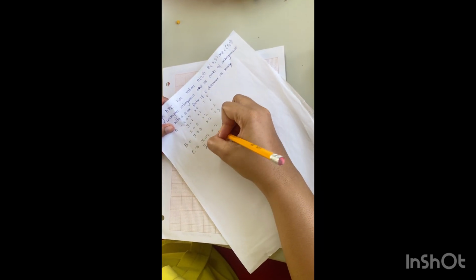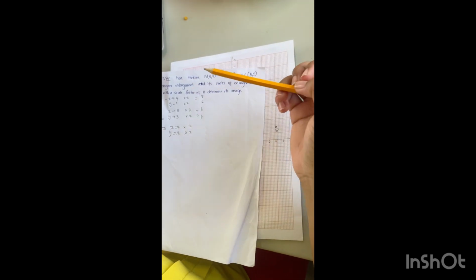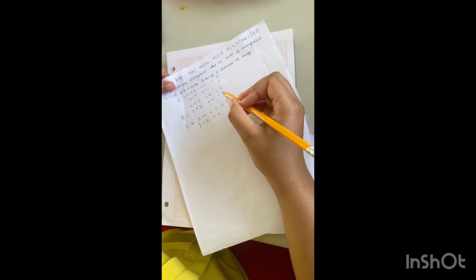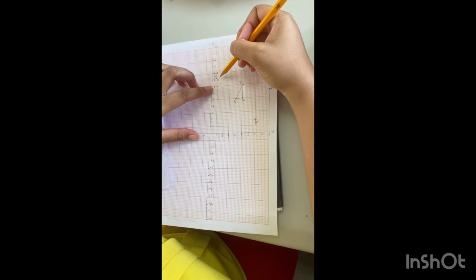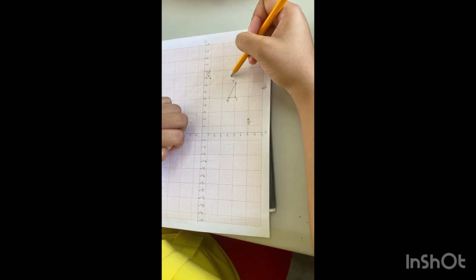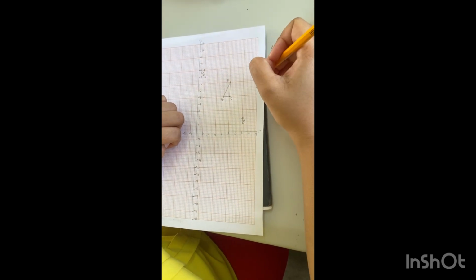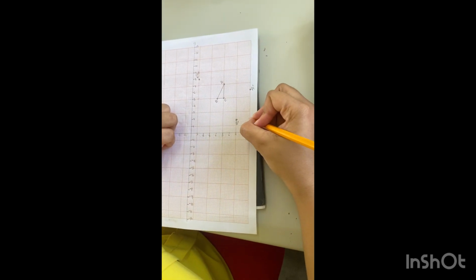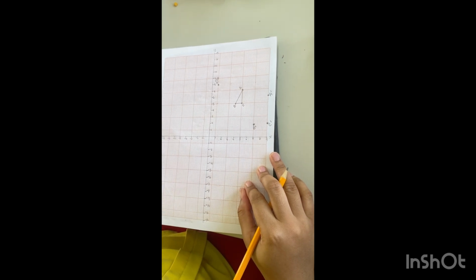So when I multiply by 2, I get 8 movements on the x-axis and 6 movements on the y-axis. So let's see. So it is 1, 2, 3, 4, 5, 6, 7, 8, and 6 down. So it's 1, 2, 3, 4, 5, 6. So my point here is C, and because it is the image I label it C prime.